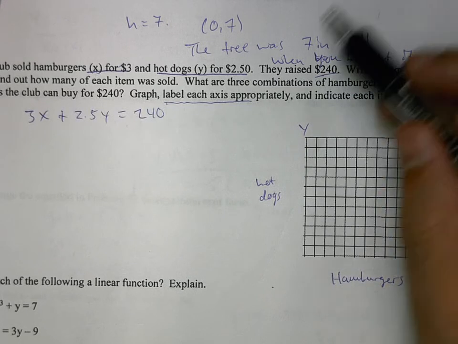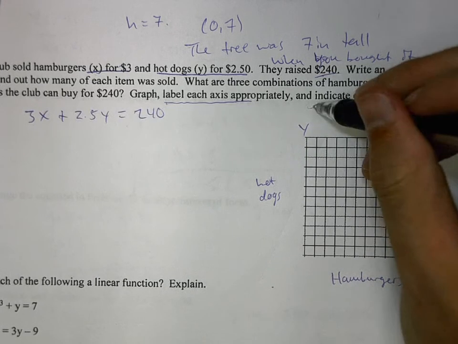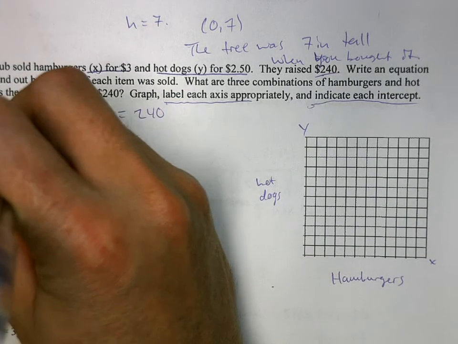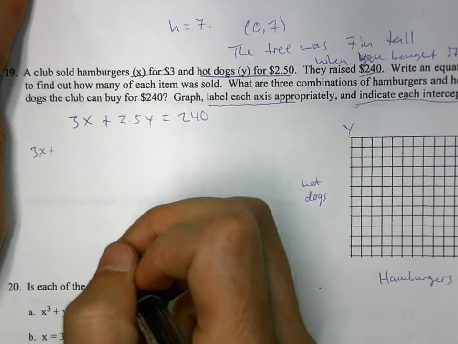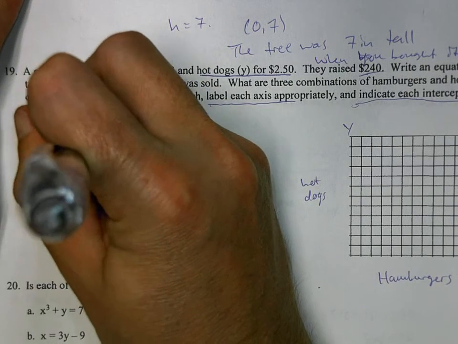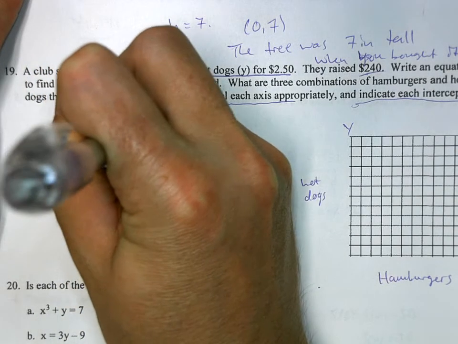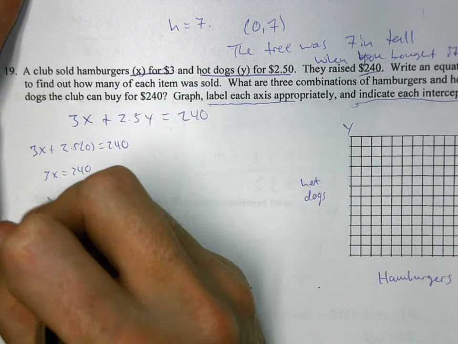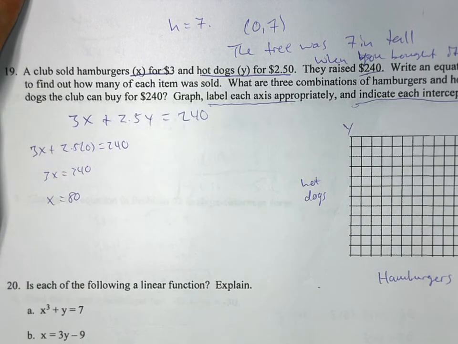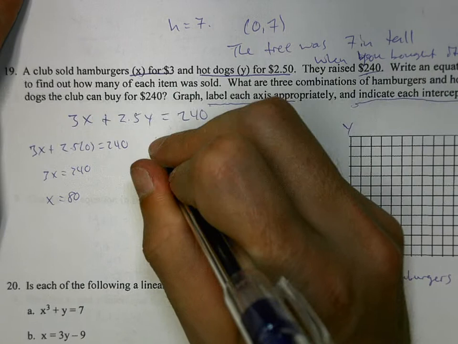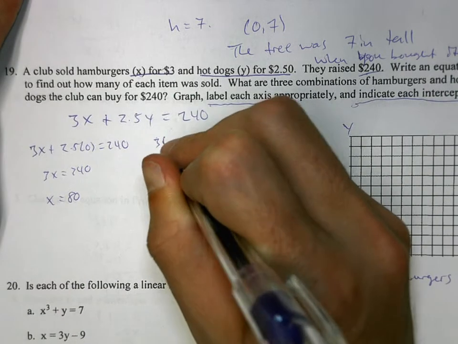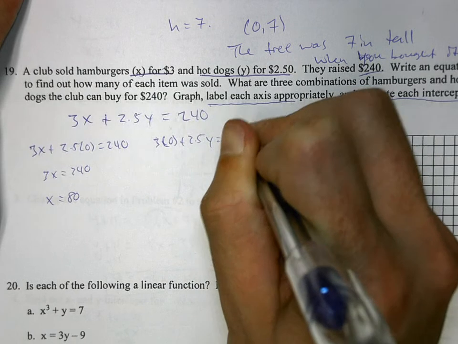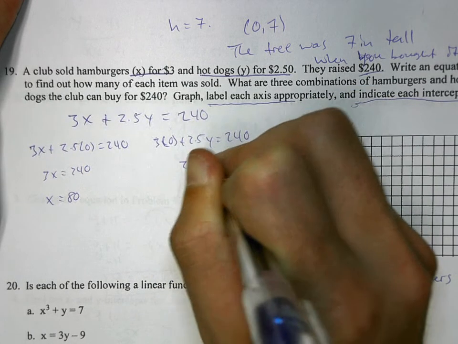Okay, let's get the intercepts next. So 3x plus 2.5 times 0 equals 240, or 3x equals 240, x equals 80. 3 times 0 plus 2.5y equals 240, or 2.5y equals 240.